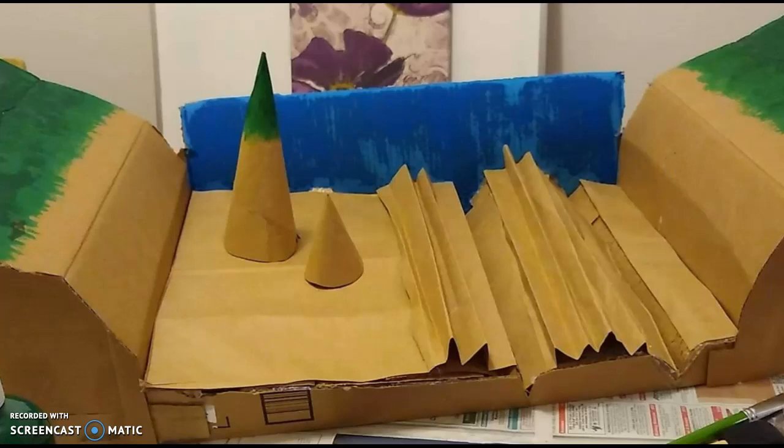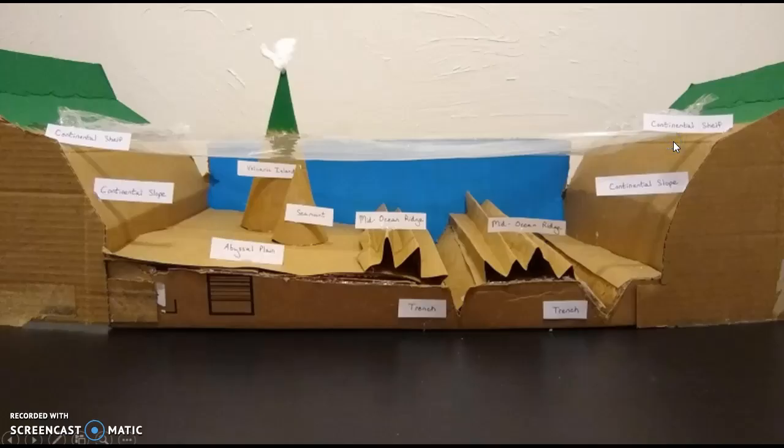The second phase was just paint, so you could see a difference between the land, which is green, and the water, which is blue, and then the ocean floor was just left that tan color. And then I added some details just to give it some perspective.